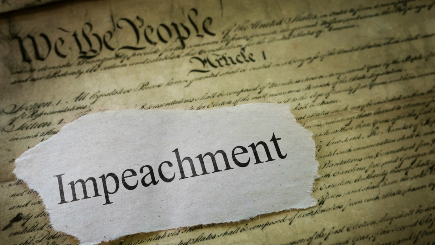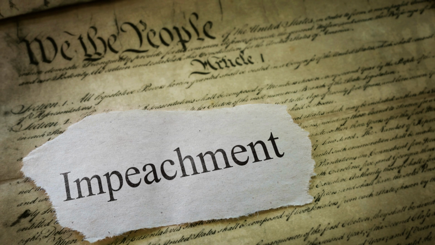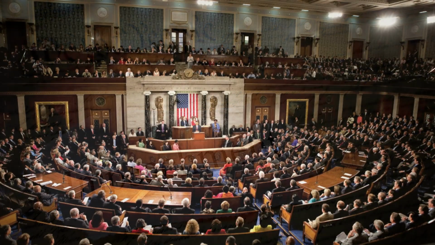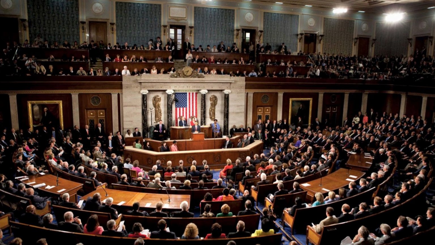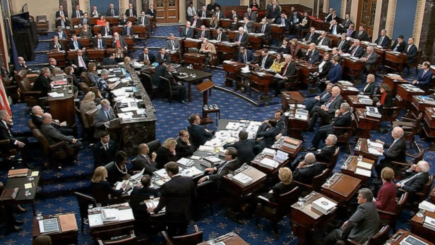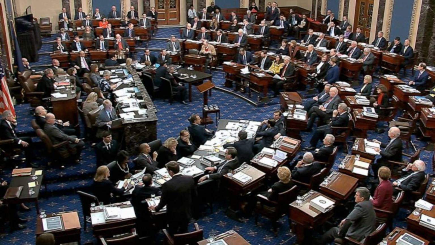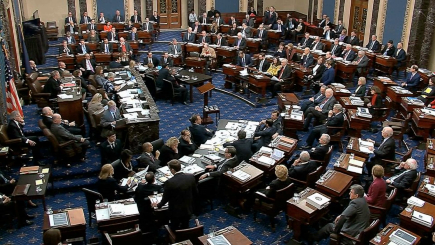Of course, despite popular misunderstanding, impeachment does not mean removal from office. The House impeaches, which brings formal charges. Impeachment requires only a simple majority in the House. Then a trial is held in the Senate where a 2/3 majority is required to convict and remove from office.